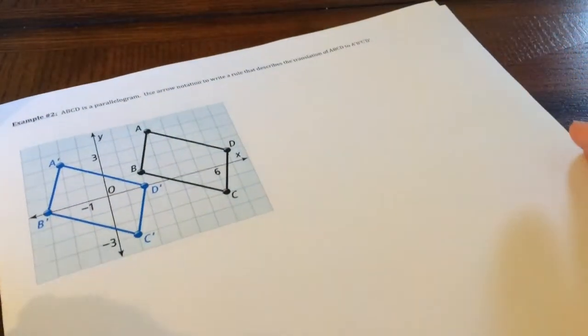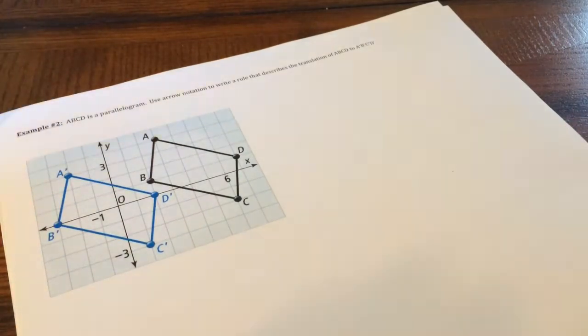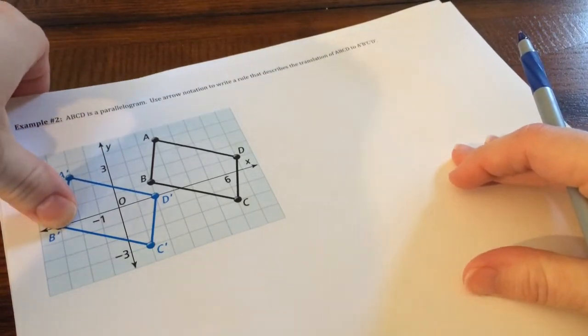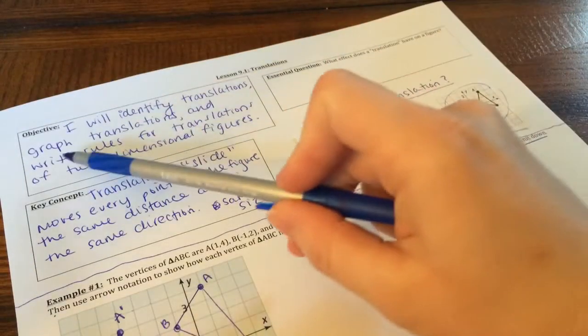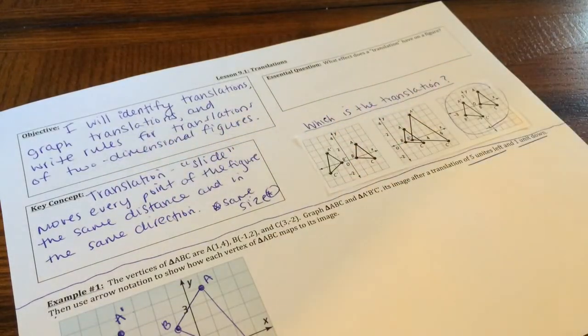All right, so example number 2, it says ABCD is a parallelogram. Use arrow notation to write a rule that describes the translation of ABCD to A prime, B prime, C prime, D prime. In our objective, this is the third part of the objective. We're going to write rules for translations of two-dimensional figures.